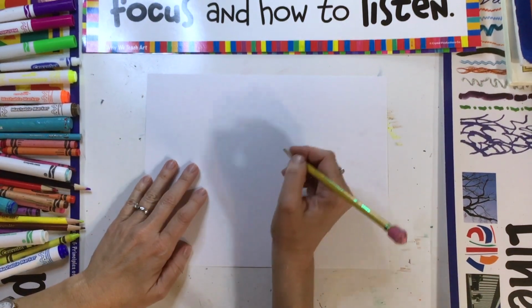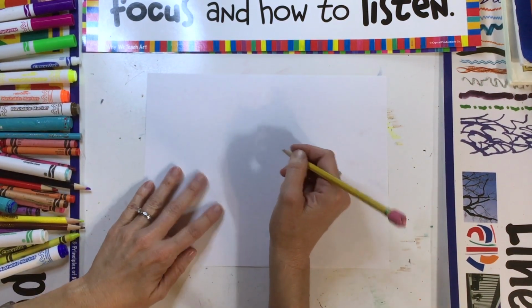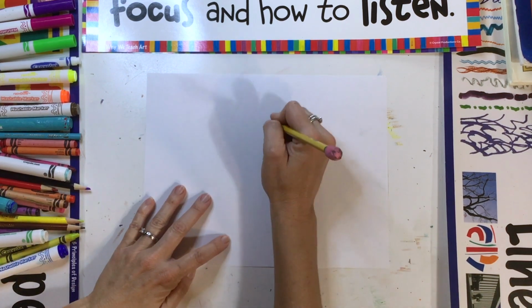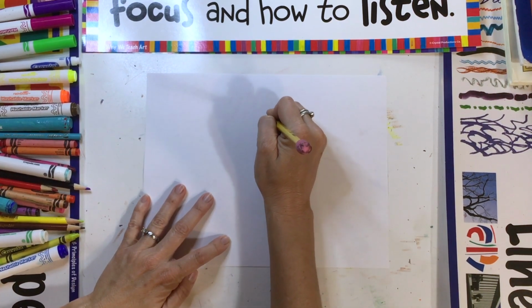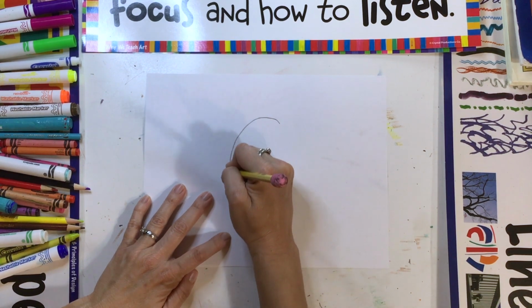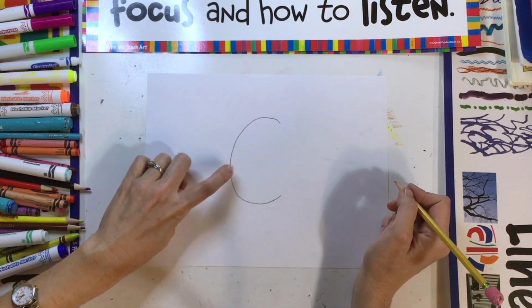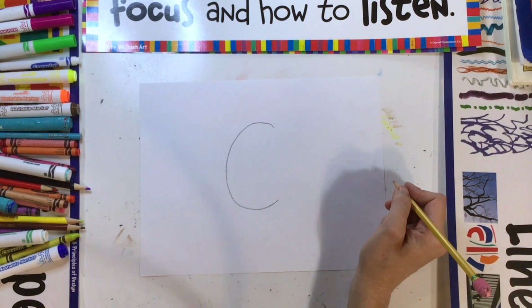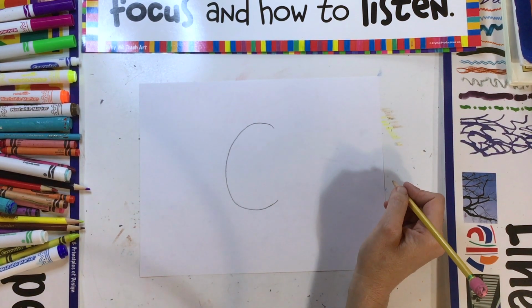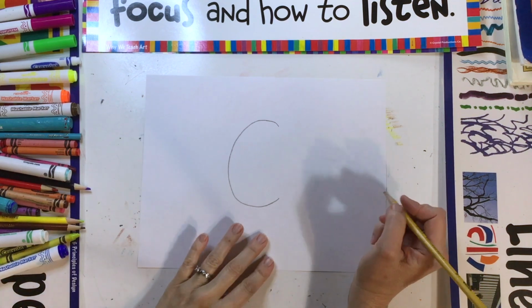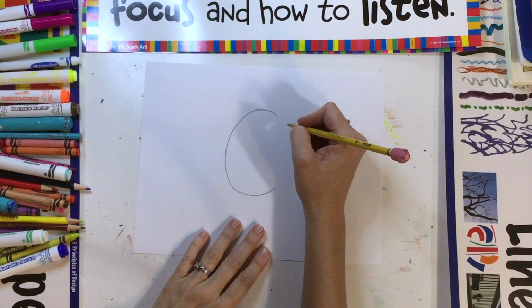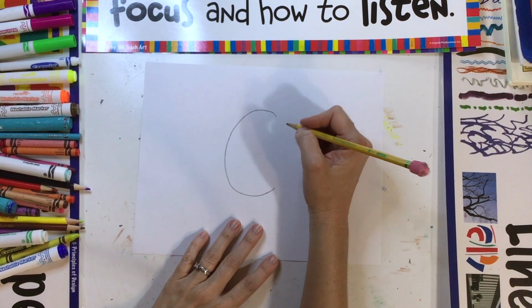okay? And you're going to draw a capital letter C. So that looks like this, right? You start at the top and you curve, and you curve, and you curve, and you go down, and you curve, and stop. The capital letter C. Okay, so let's draw something. We're going to change it into something. It'll be a surprise. Shout it out if you think you can guess.